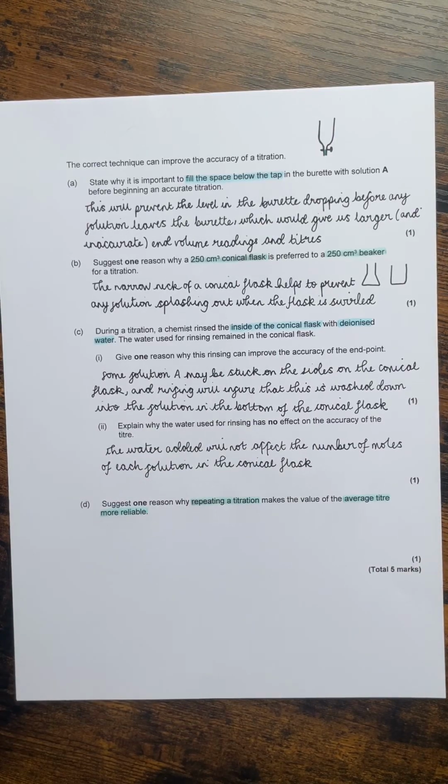So accuracy is about getting a value close to what it should be. For example, if we're doing a titration between HCl and NaOH, which react in a 1-to-1 ratio, and we had the same concentrations of both the acid and the alkali, then we should use the same volumes. So if you put 25 in the conical flask, then you should be adding 25 from the burette.